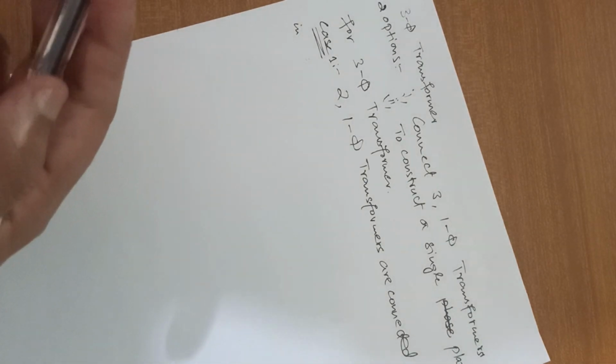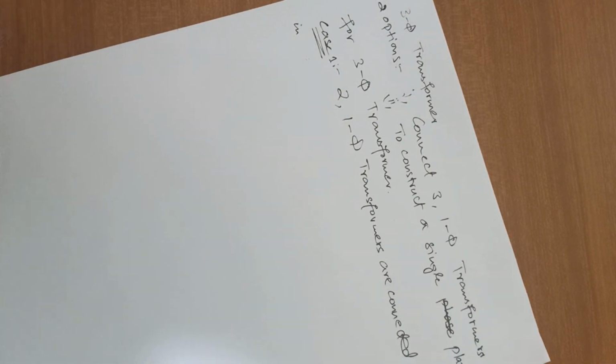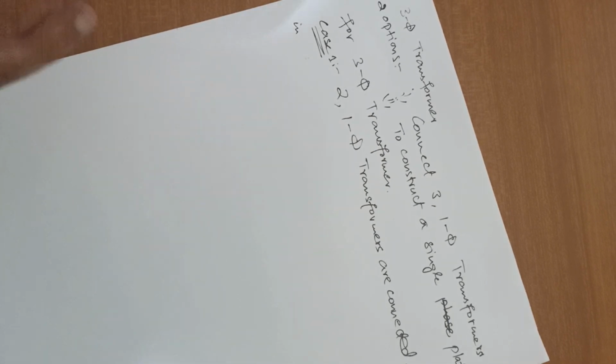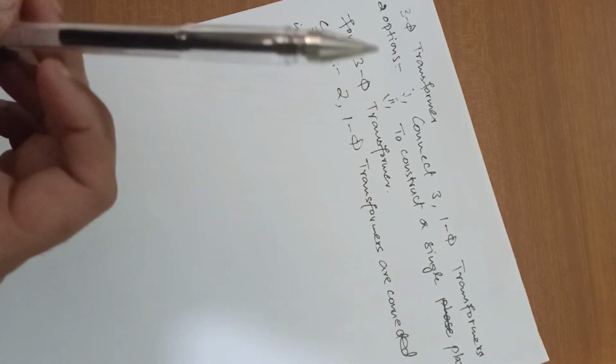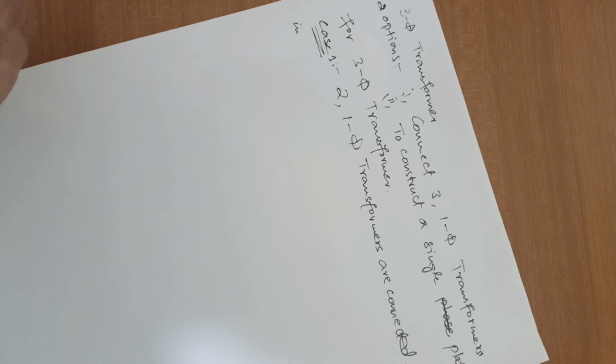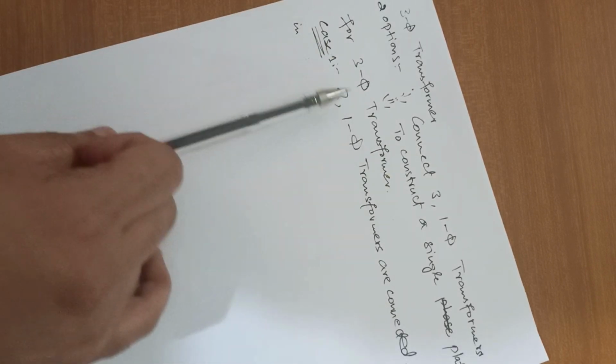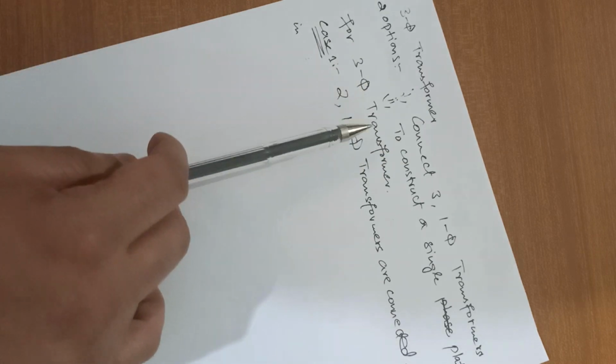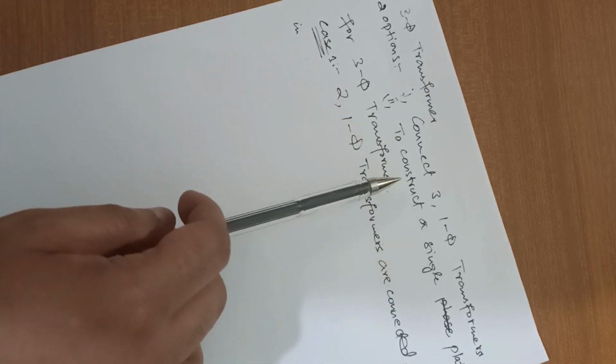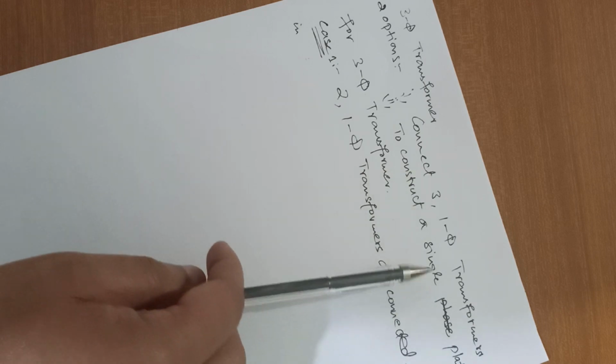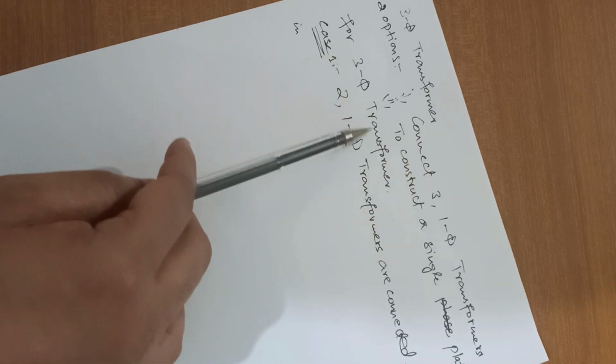This means we have an iron core or a copper core. The iron core is the best one for construction of a three-phase transformer. We take the single core for making all three phases interconnected. So the iron core will be enough, and on it we can construct a single unit for the three-phase transformer.